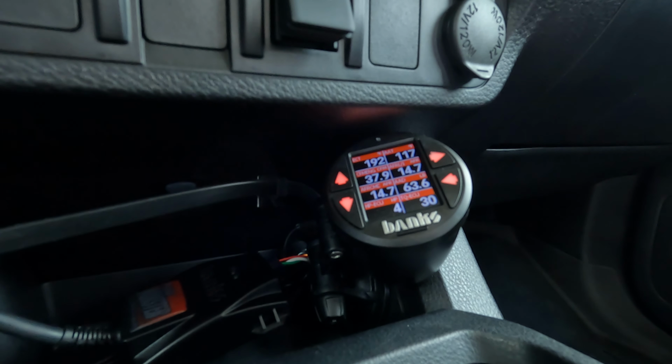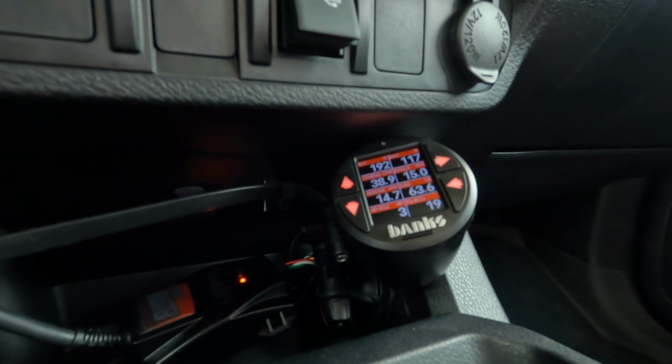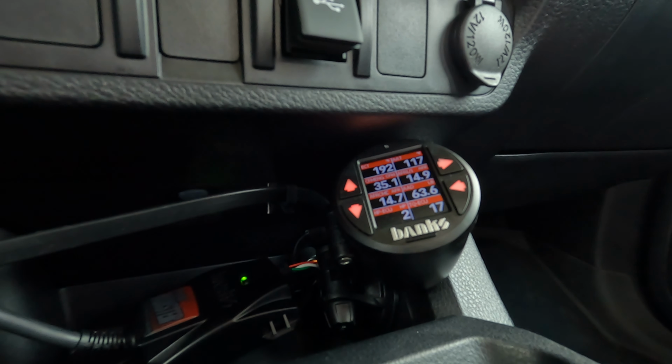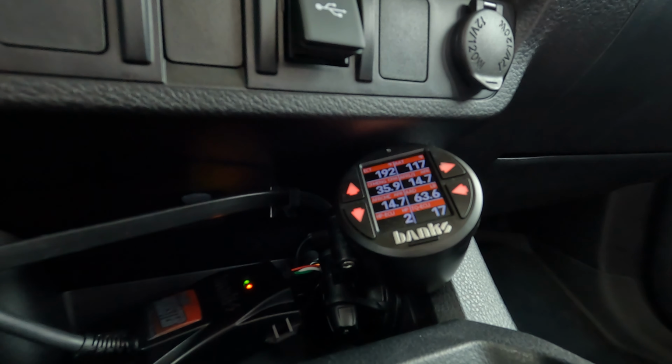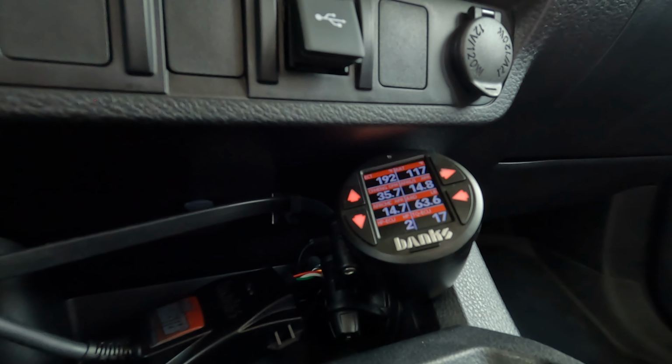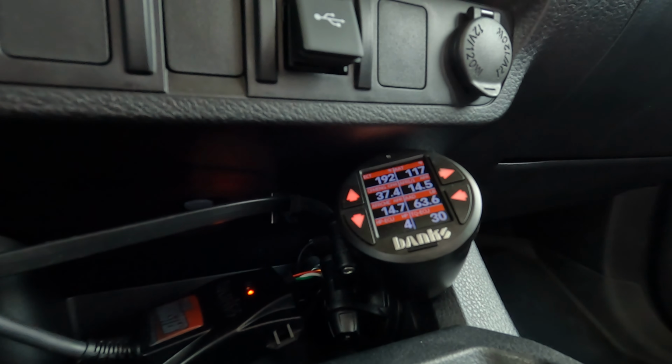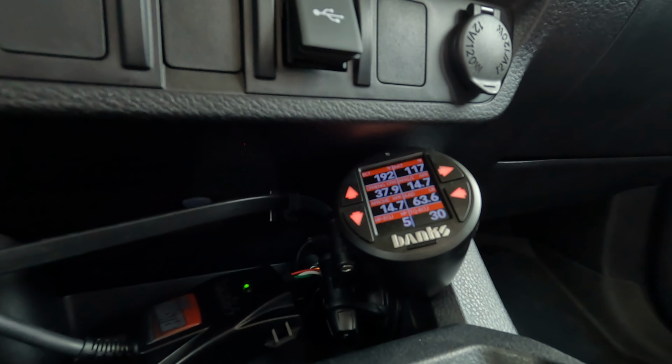I'm redoing the video on the Banks iDASH gauge. This is the super gauge, it's not the data logging gauge. This will record some data, but it's your minimum and maximum that it retains.